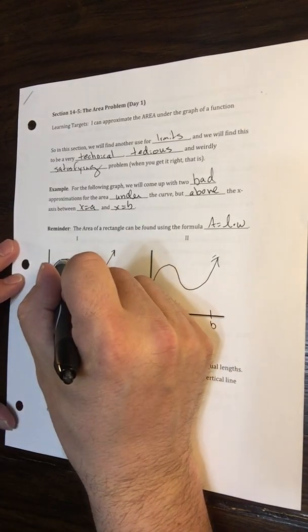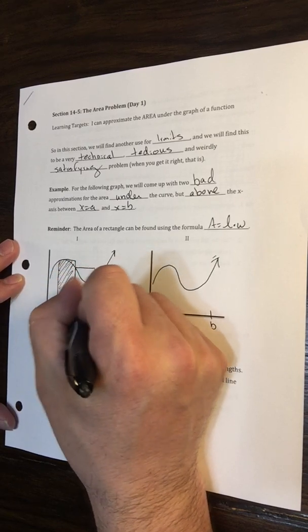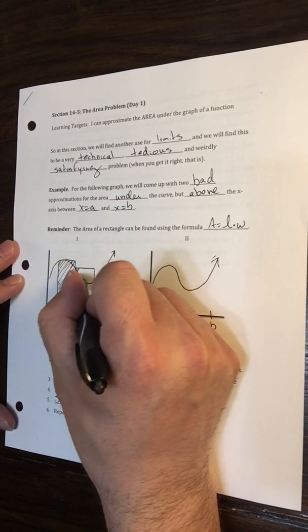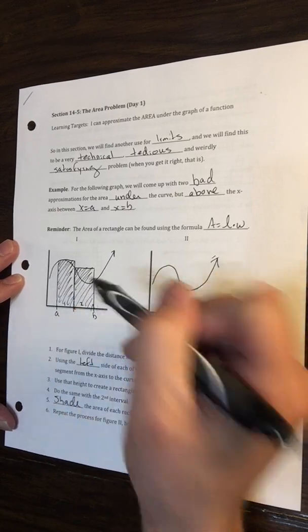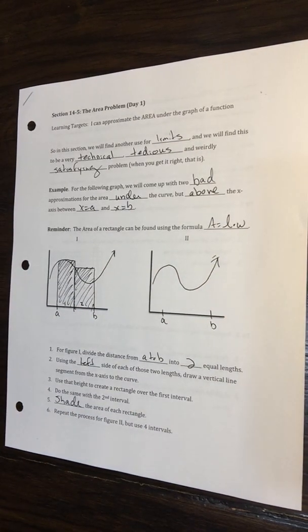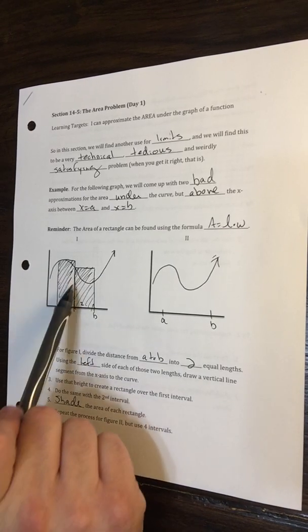Number 5, shade the area of each rectangle. Okay, you ready? Watch this. So I'm going to shade this area, all of it, and I'm going to shade this area. And what I'm saying is that my shaded area is an estimate for the area under the curve and above the x-axis. You and I can both agree that that is a poor estimate.